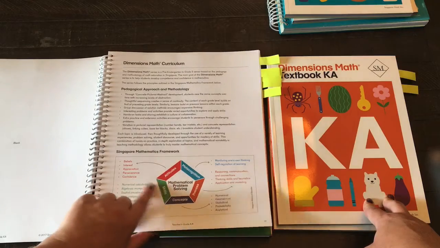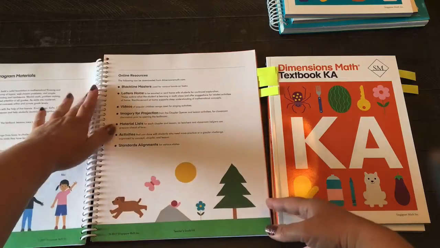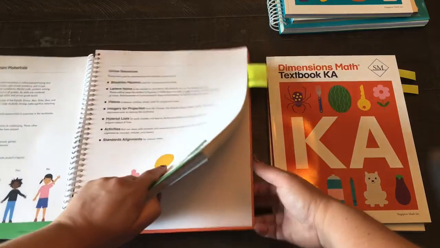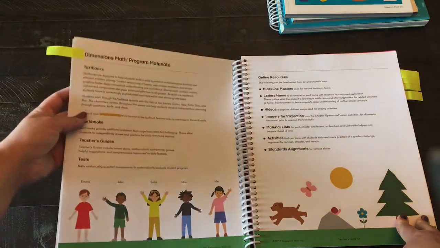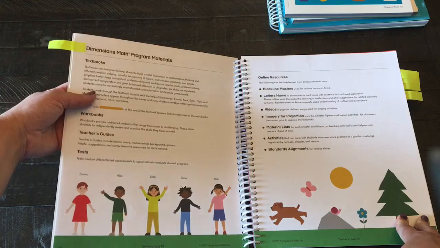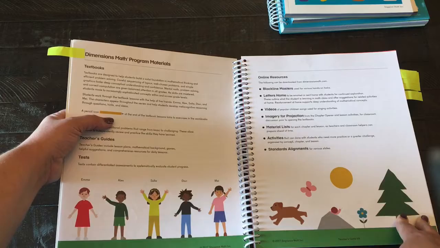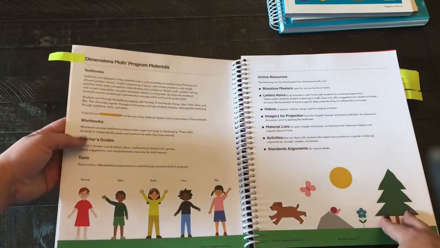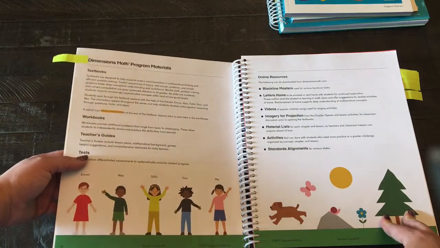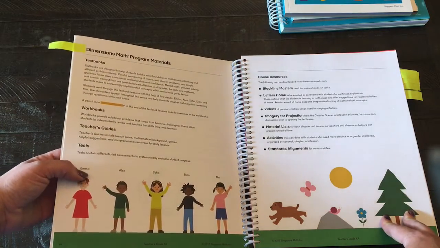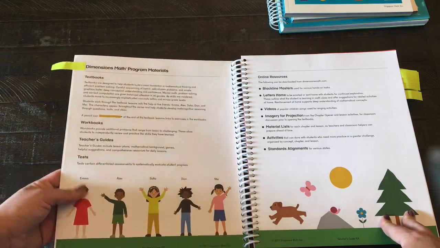This just goes over how Singapore Math works. And then here, it gives you a description of the textbooks, what they're designed for. Then it tells you whenever you see this pencil icon, that means that you're going to do work in the workbook, okay? And those are separate. And then this gives you a little idea of teacher guides. You can get tests as well, actually, on the Singapore Math website. I didn't purchase them because I'm just doing kindergarten. I don't think it's necessary, but you can get them.